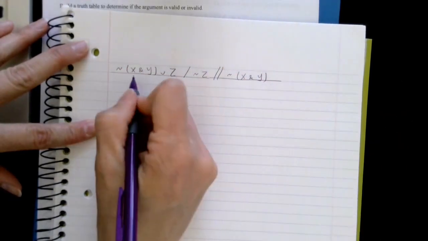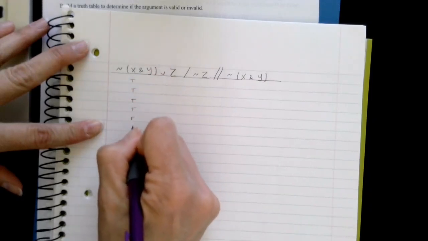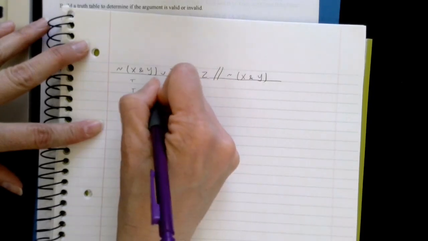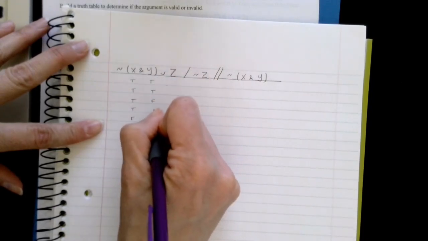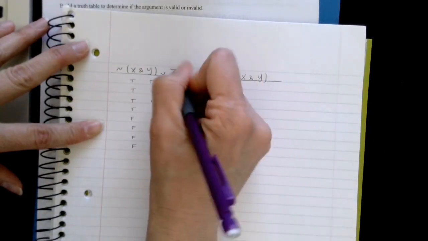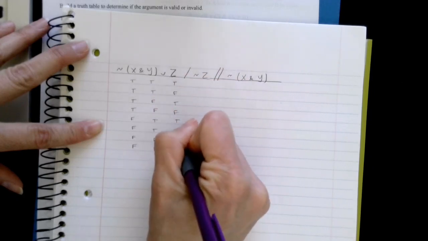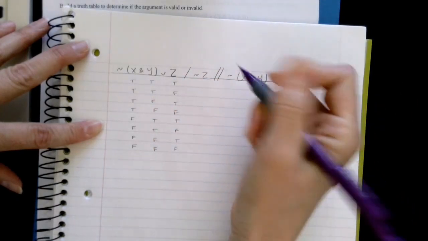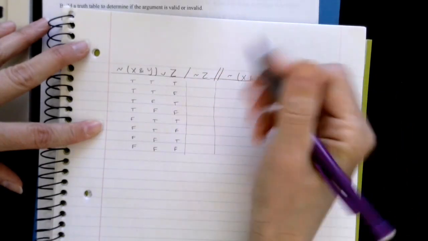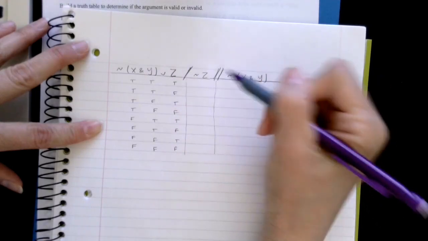So first variable gets first half T's, second half F's. Second variable that we see, you cut that pattern in half. And then the next variable you see, you cut the pattern in half again. Nothing goes below these weird lines, but it does separate premises and then the conclusion, which we know.